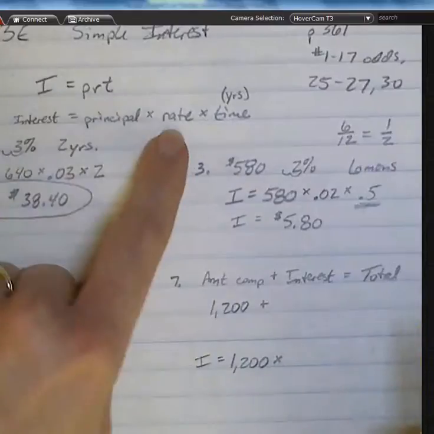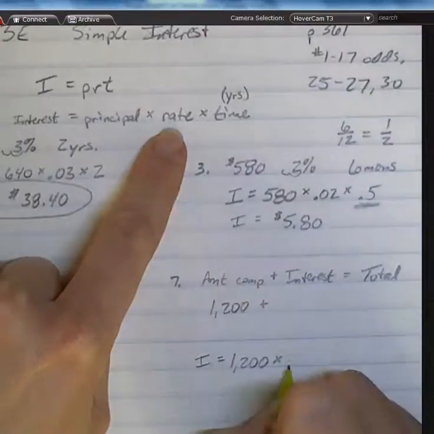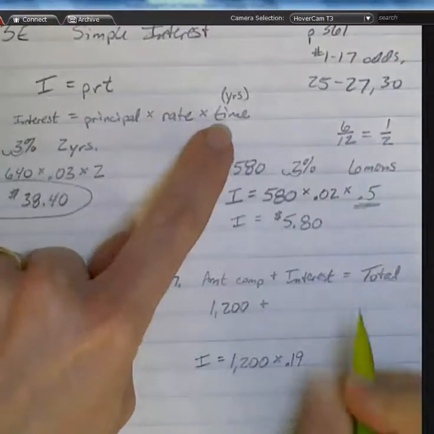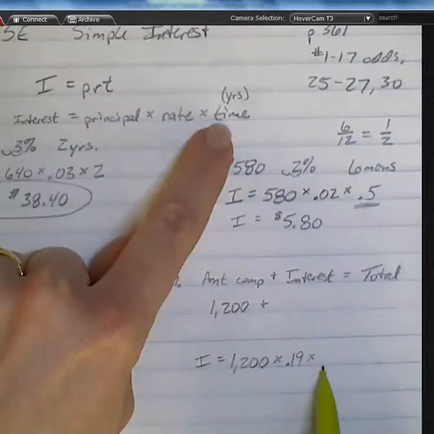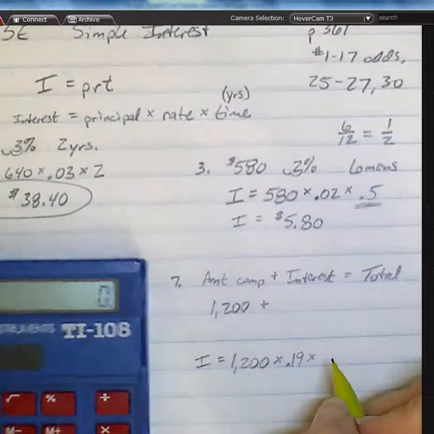What is our rate? What is the rate that they want us to borrow at? 19%. Oh, 9% was a lot. 19%, that's crazy. Am I going to put 19 in here? 0.19. What's the time? Is that in years? It's in months. How many months? Just 1 month. How many months are in a year? So what am I going to put here? 1/12. I don't know what the decimal is for 1/12. How could I figure that out?